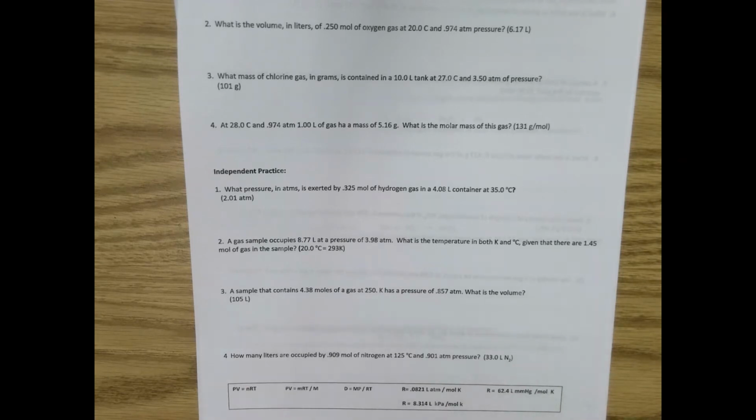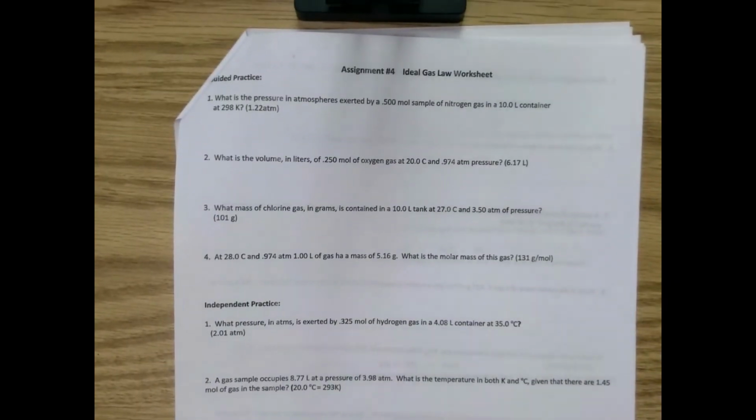You just have to make sure that all the values in your problem have proper units. So volume has to be in liters, pressure has to be in atmospheres, and temperature, of course, has to be in Kelvin. So let's look at a couple of these problems together. The first is, what is the pressure in atmospheres exerted by a 0.5 mole sample of nitrogen gas in a 10.0 liter container at 298 Kelvin?